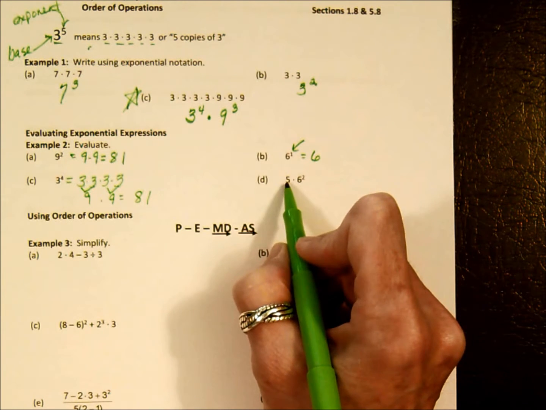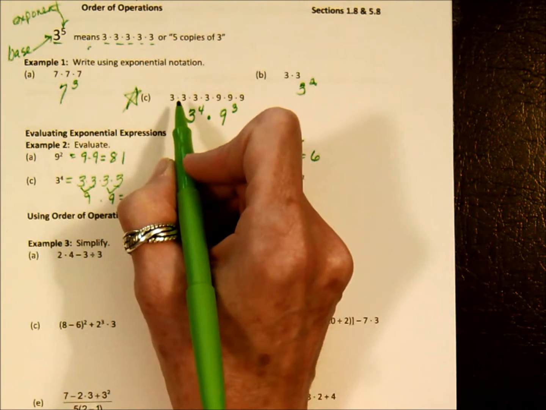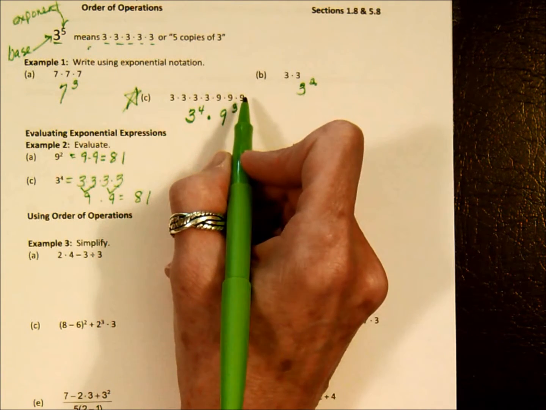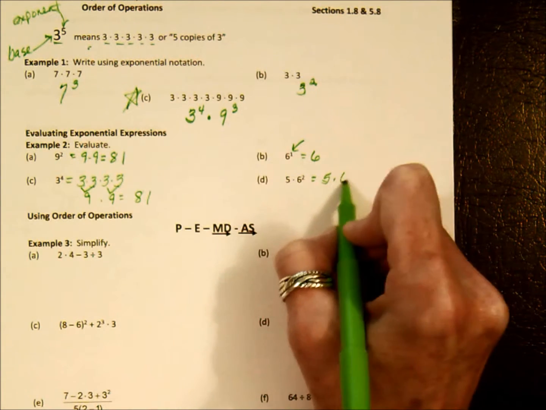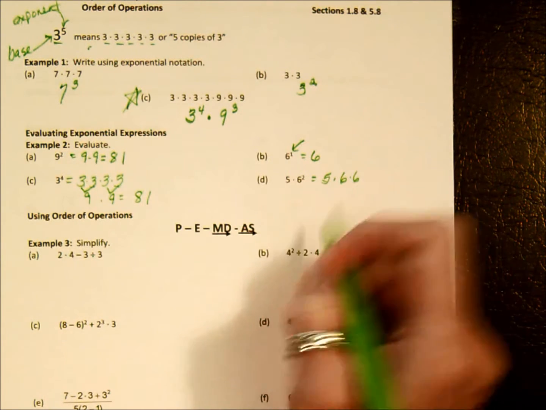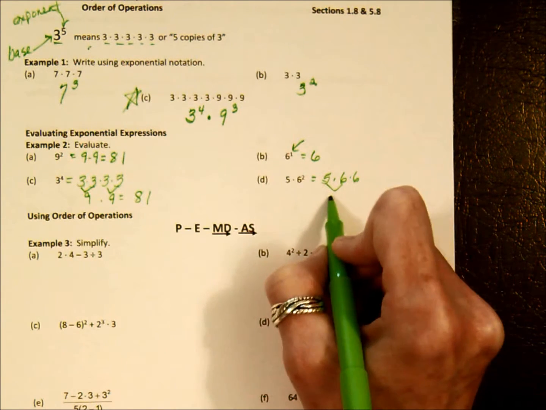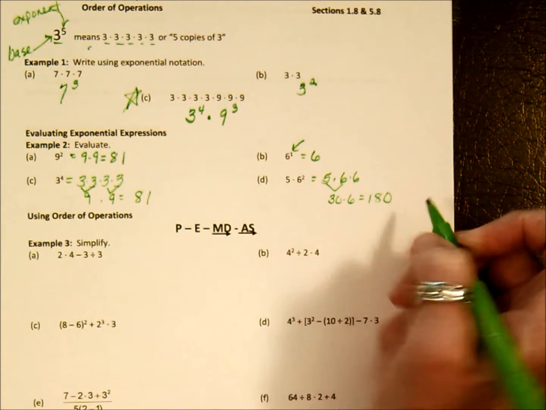This one you have to be very careful of. You can't multiply the 5 times the 6. It's kind of like this one we did up here. The bases are different, so you have to keep them separate. So what we have is 5 times 2 copies of 6. Now you can multiply it all together. 5 times 6 is 30. 30 times 6 is 180.